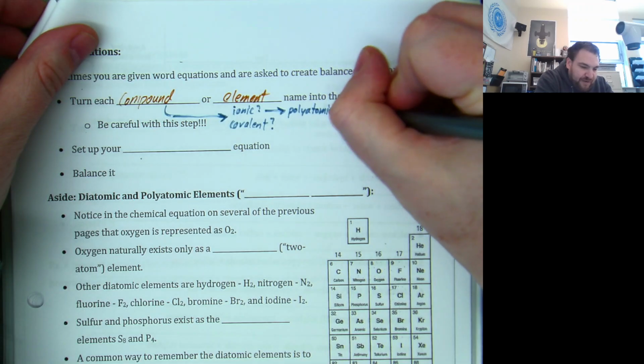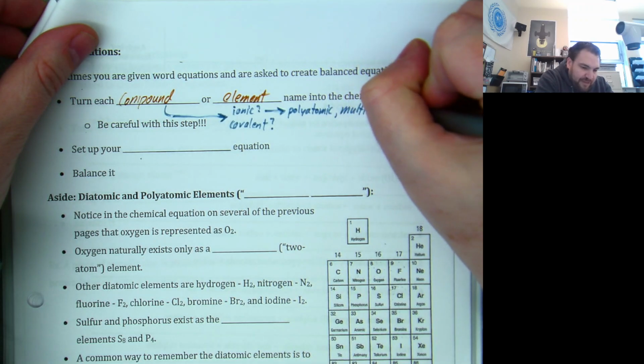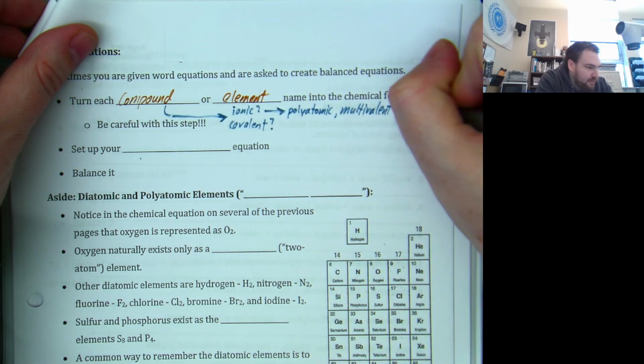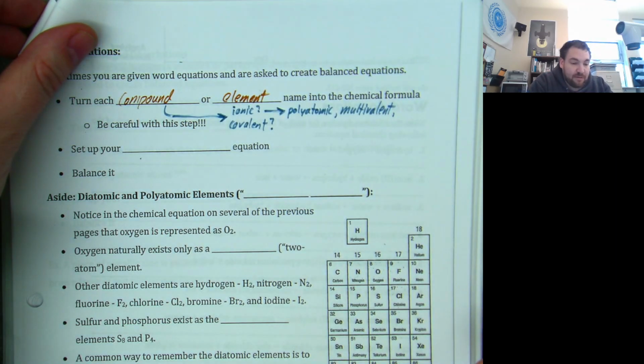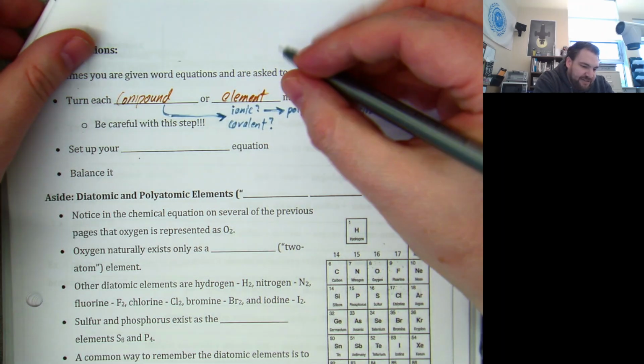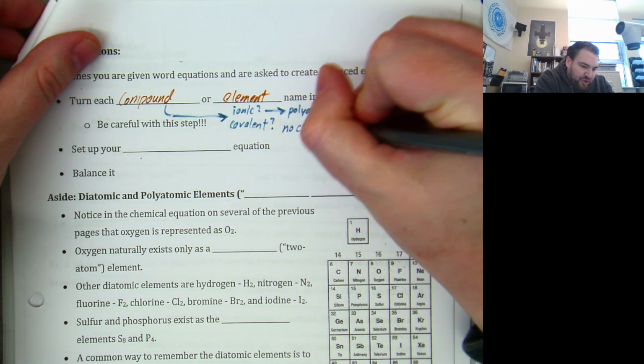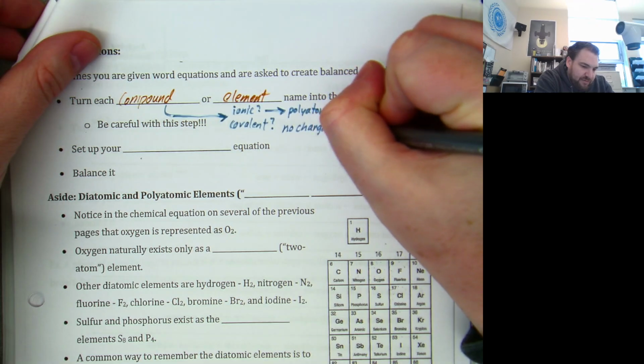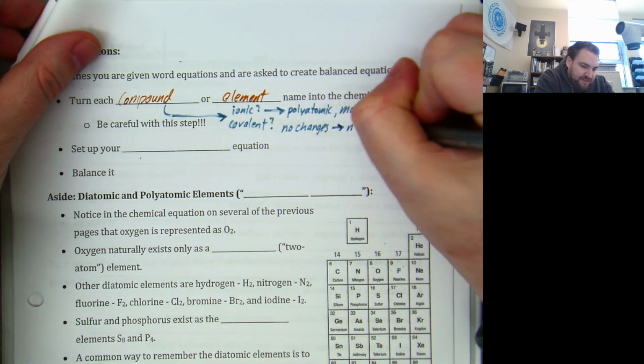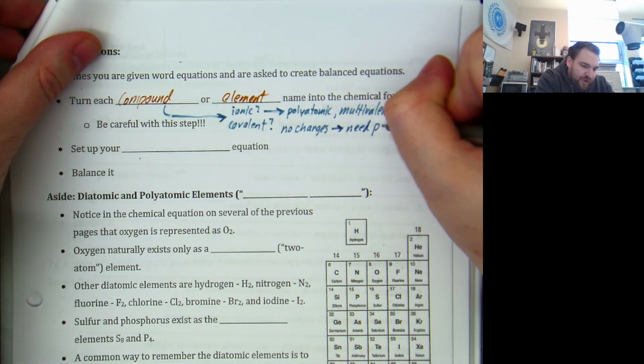Maybe the thing is multivalent. What do we do with that? If it's covalent, well, the covalent's easy. Covalent means there's no charges that we care about. We need prefixes to tell us what's going on.